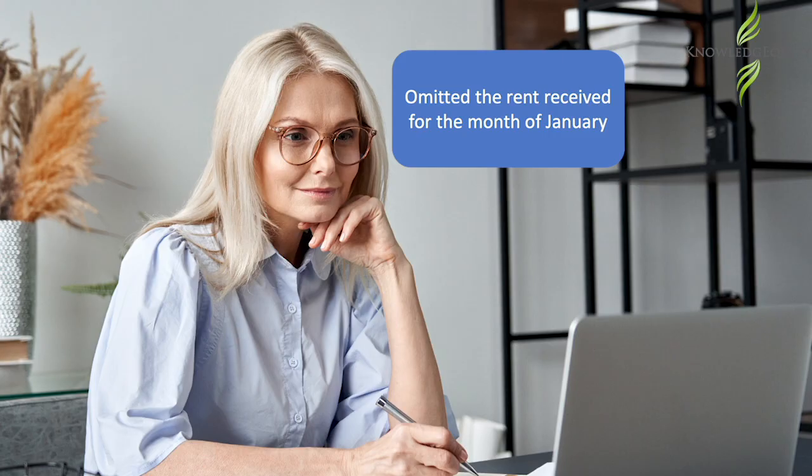Caitlin has omitted the rent received for the month of January based on the statement received from the real estate agent. Here, Caitlin may be subject to administrative penalty on the basis that she has failed to exercise reasonable care. A reasonable person may have noticed that the rental income appeared low and checked it against bank statements.